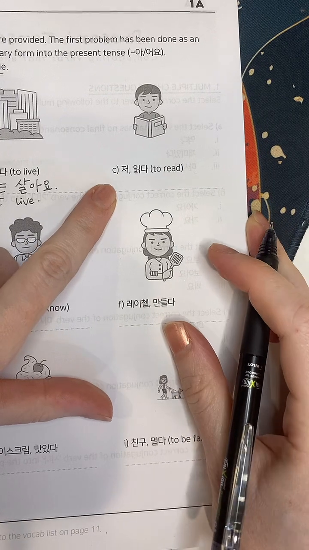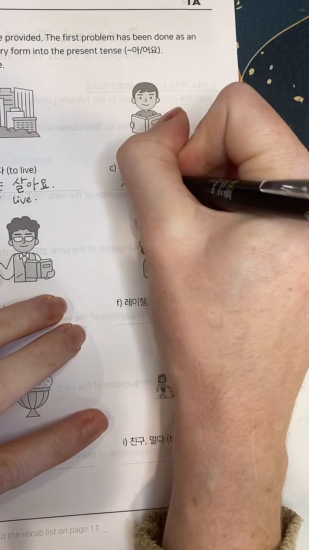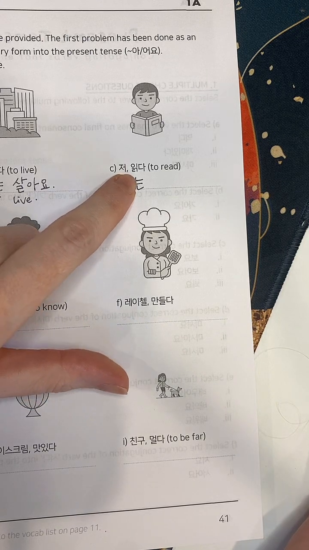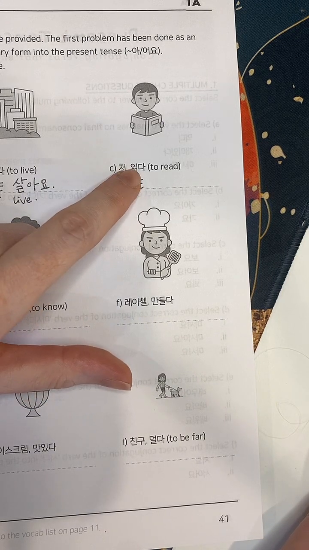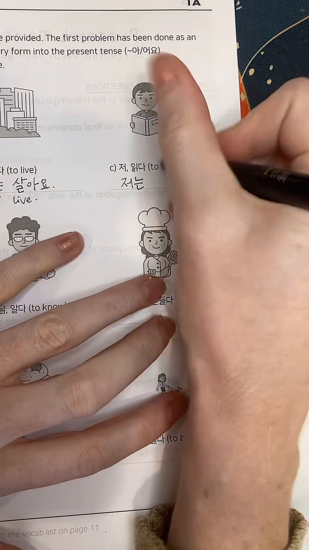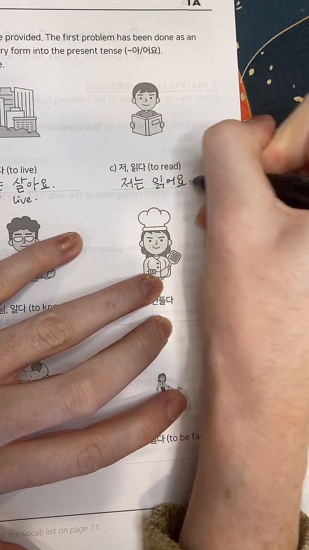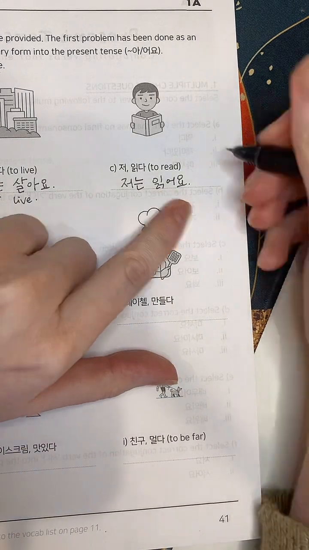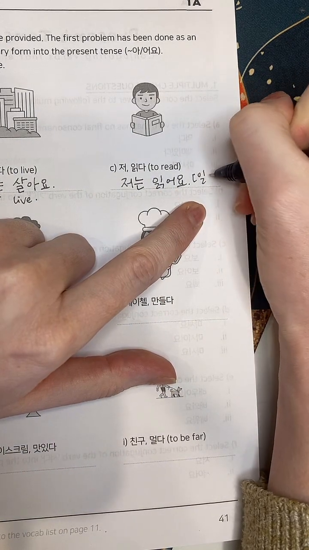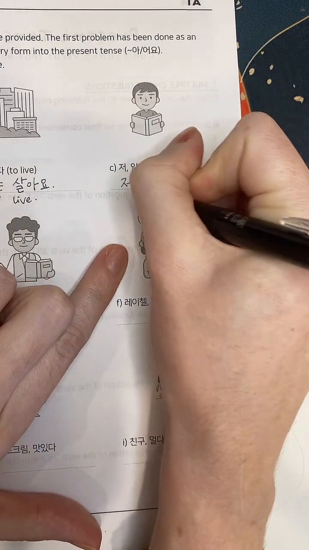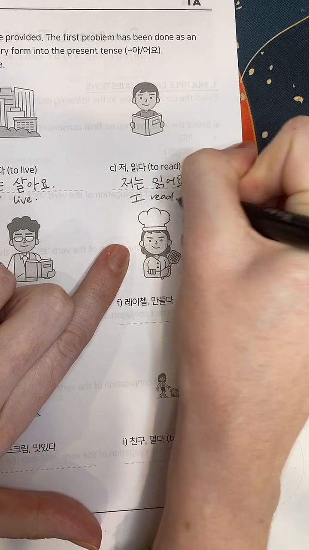And this C here, again we have 저, so we're going to say 저는, and 읽다 ends on a final o vowel sound. So we attach 어요. 저는 읽어요. This is pronounced 일거요. That's the pronunciation. So I read.